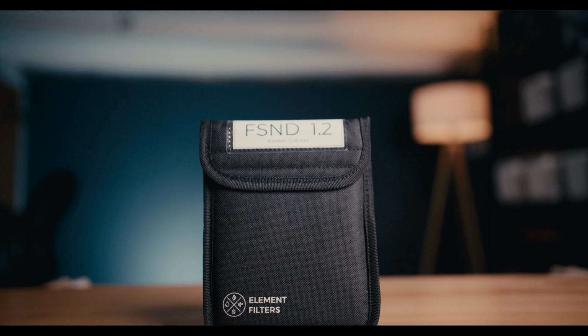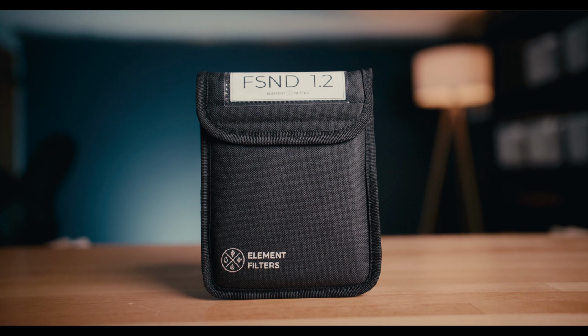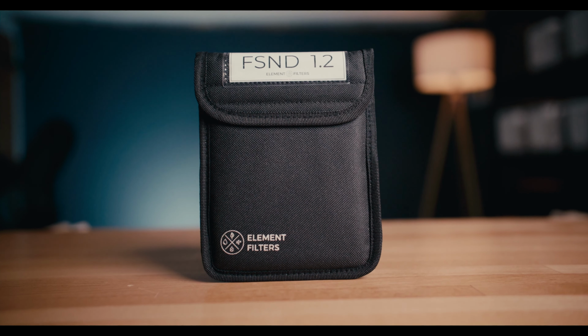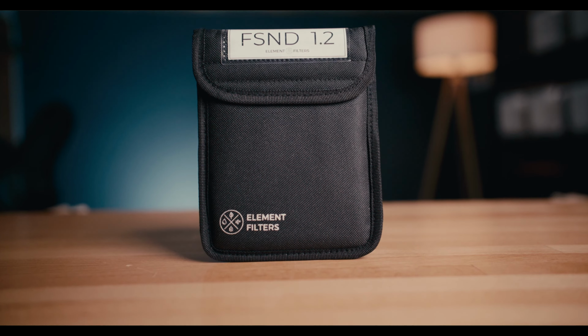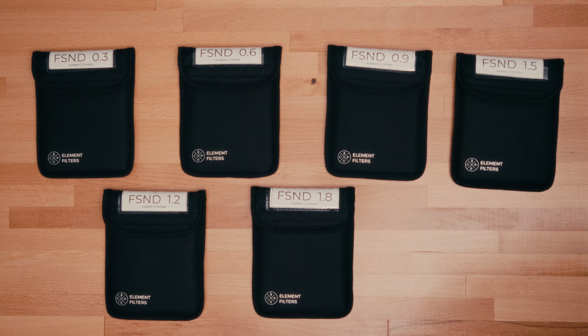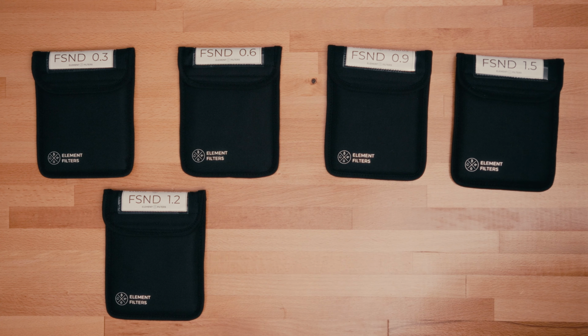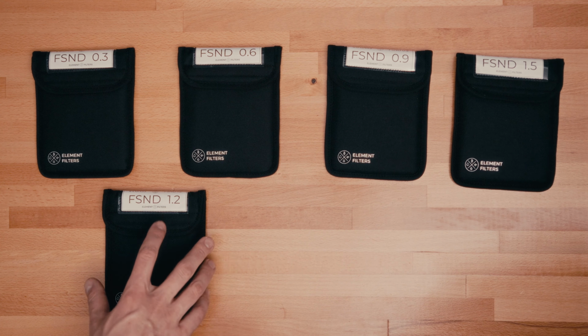They have 1 stop, 2 stop, and so it's pretty helpful for you to get used to using them, instead of always using a variable ND filter and not knowing what 2 stops means or what a 0.3 is. So just for you to get familiar, if you want to work on a bigger set, they always use full spectrum ND filters.